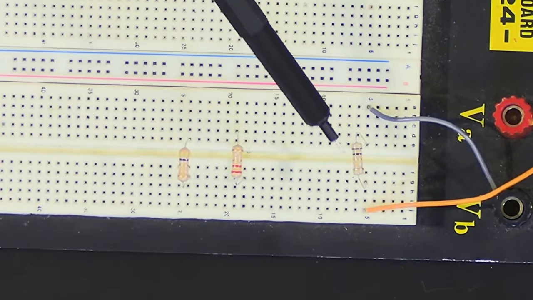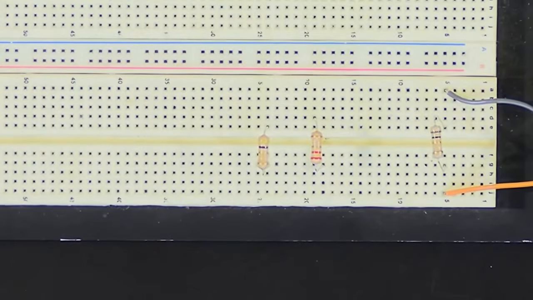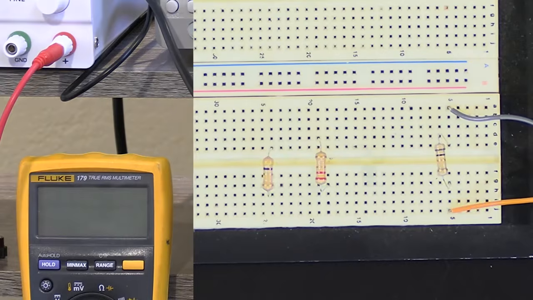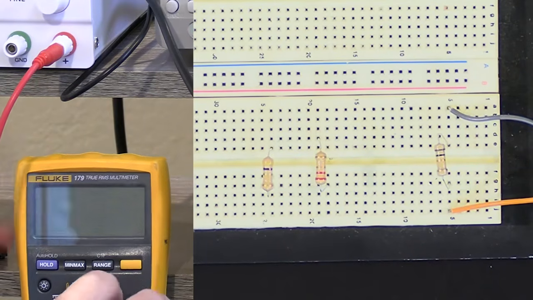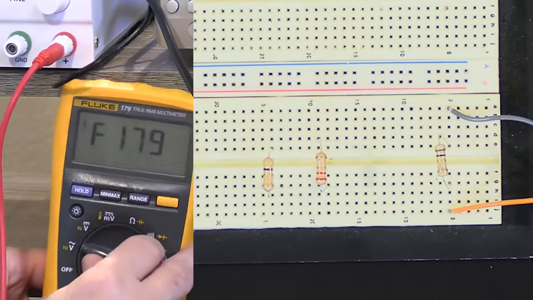These little bands that are on these resistors actually can be decoded, and I'm going to show you in a separate lesson how you can read these bands and know what value it is. But for now, we're just going to measure the value. I have over here a voltmeter, and I'll show you in a separate lesson exactly how to do that as well.